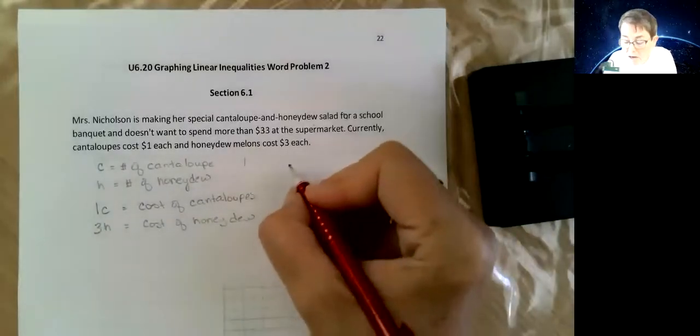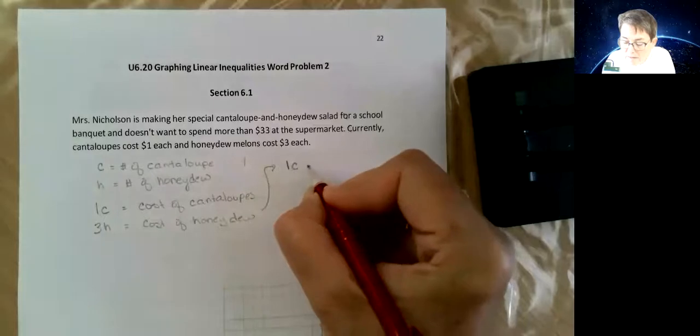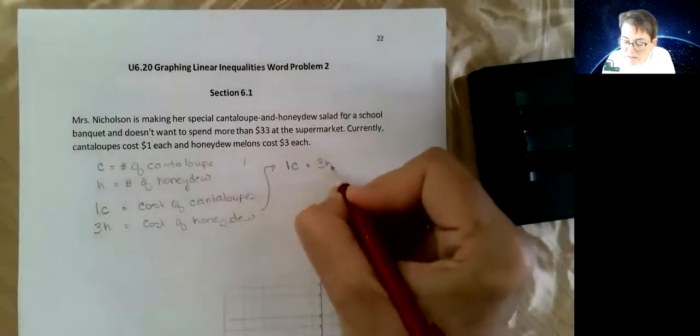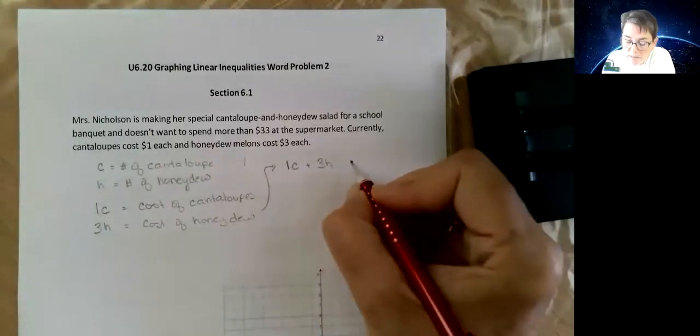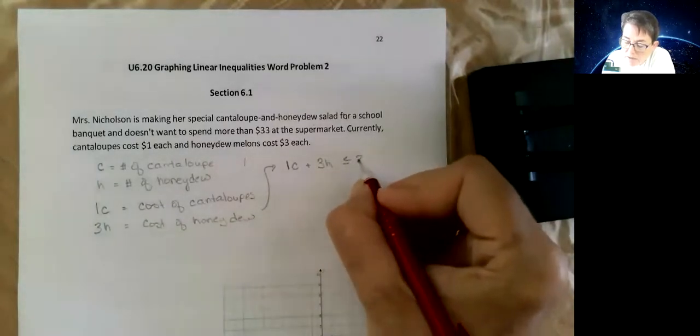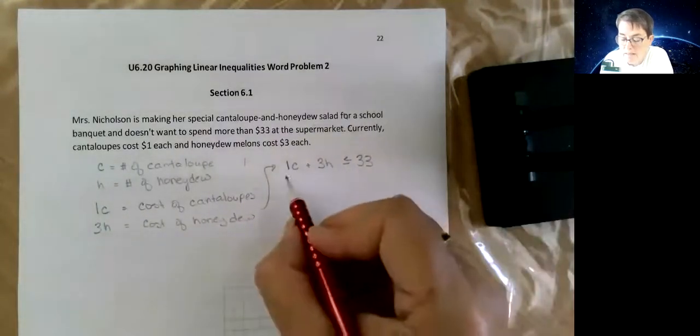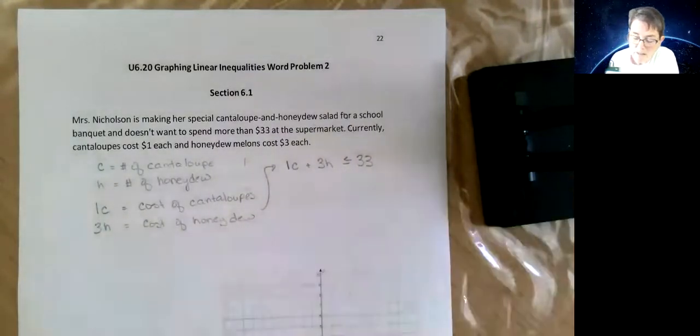So our cost formula is going to be 1C plus 3H, and that needs to be less than or equal to $33. Now we've converted it into money. So there's our formula, and then I'm going to cheat.